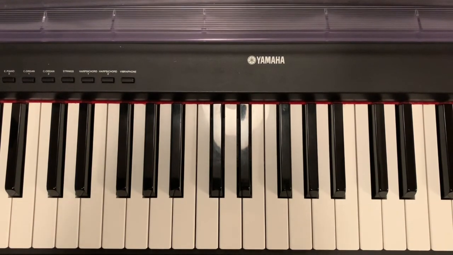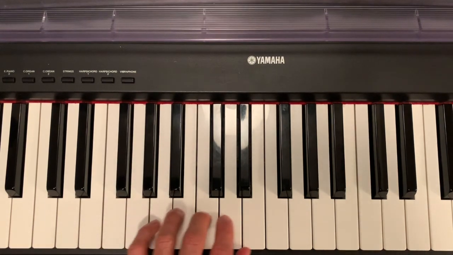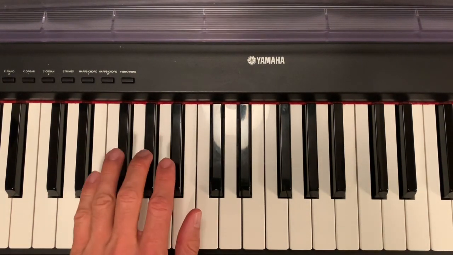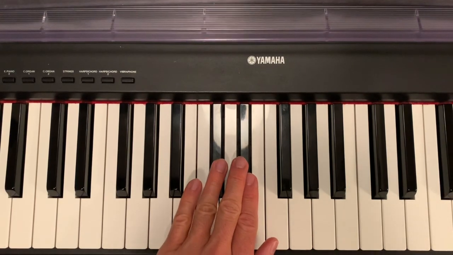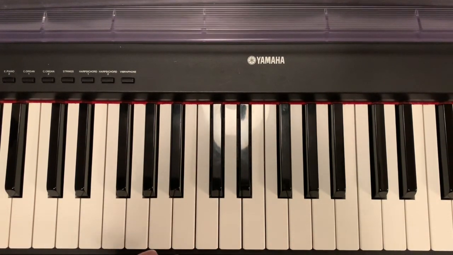All right, how'd you do? Getting the hang of it? Remember, that's how those notes work for any group of 3 or 2 black notes. So now you know the names of all the white notes. Anywhere on the piano, use the black notes as your guide.